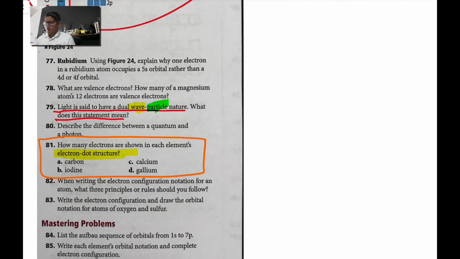And recall that an electron dot structure is one of the symbols that we use to illustrate how many valence electrons an element has. And valence electrons are, simply put, the outermost electrons. And the outermost electrons are the ones that are involved in bonding with other atoms.